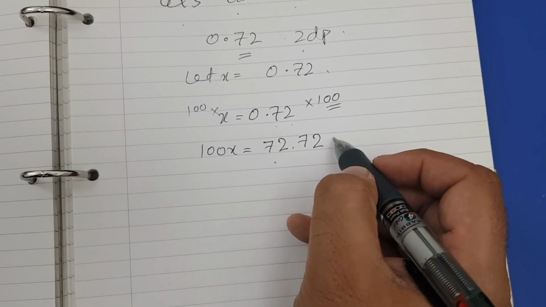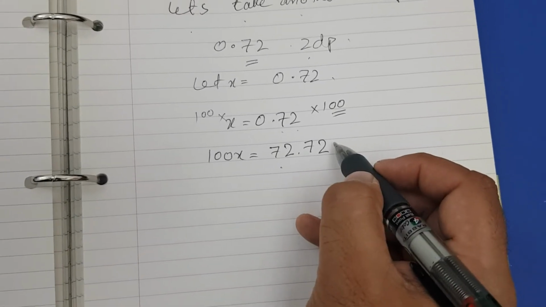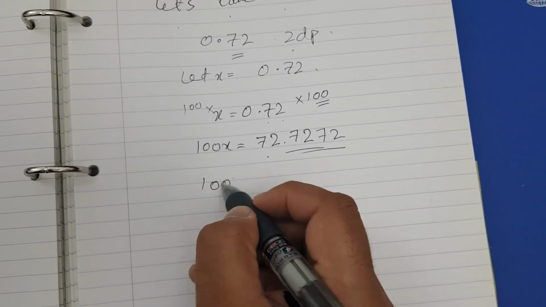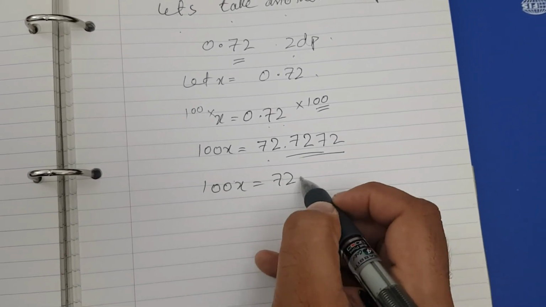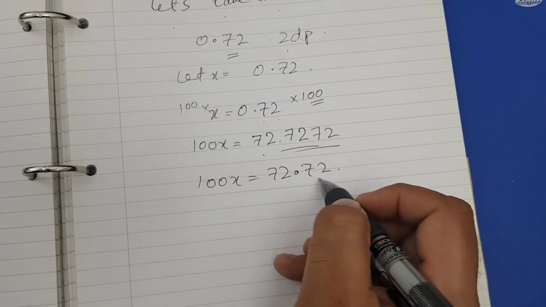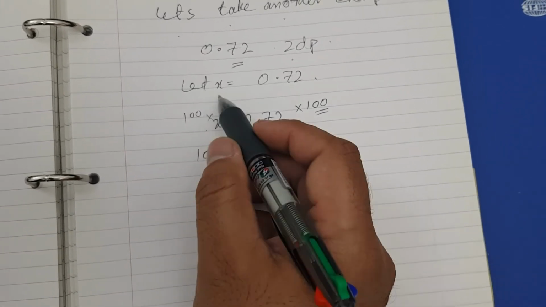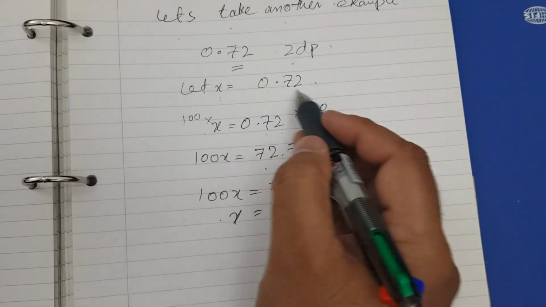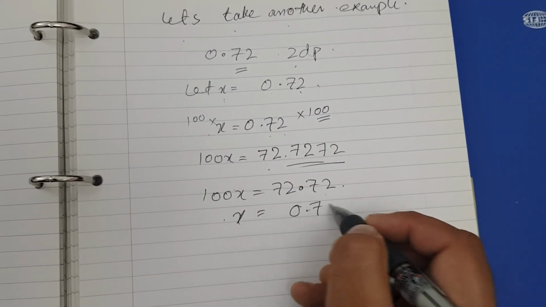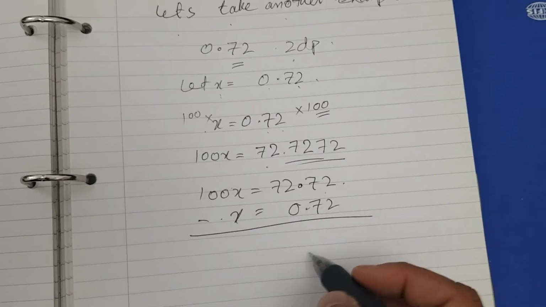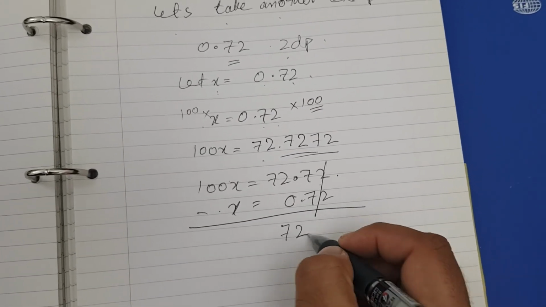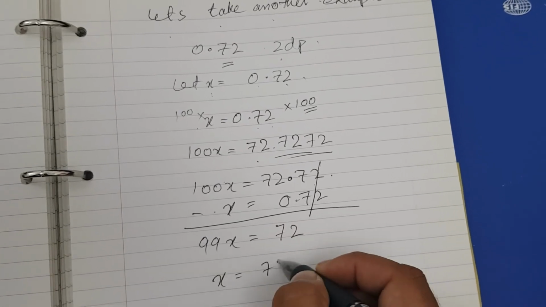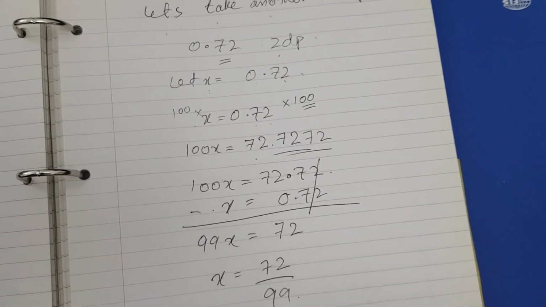Since I know that 72 is recurring, I don't have to write it again and again. I can simply say 100x equals 72.72 recurring, and I will subtract x equals 0.72 recurring from it. Subtracting the two numbers, the 72 is cancelled, giving 72 equals 99x. Since I need x alone, I divide both sides by 99, so I got 72 over 99.